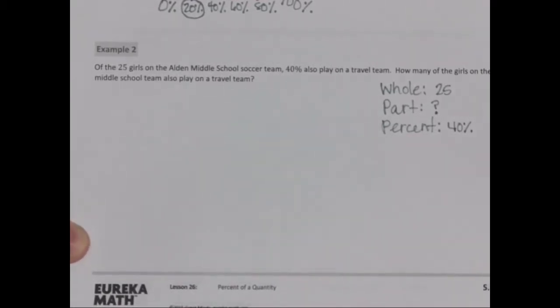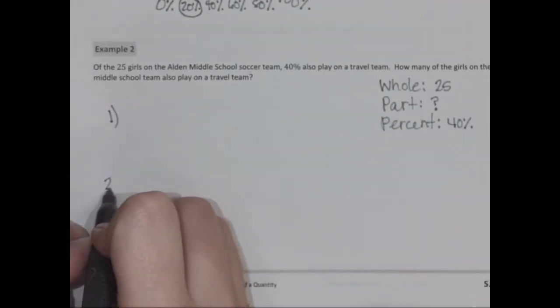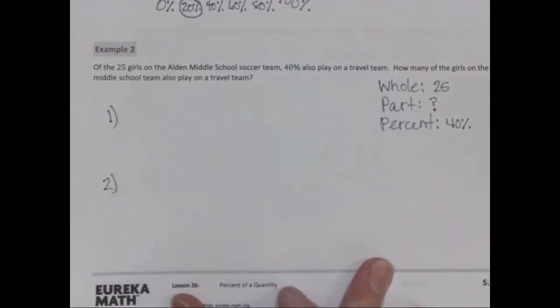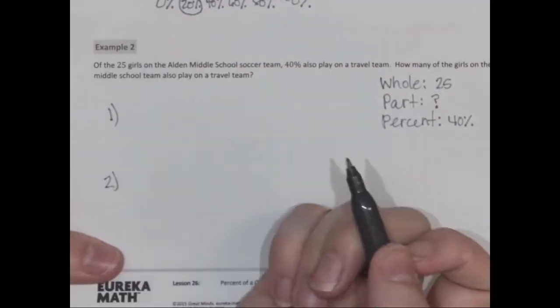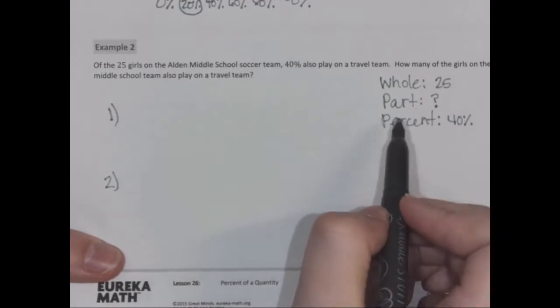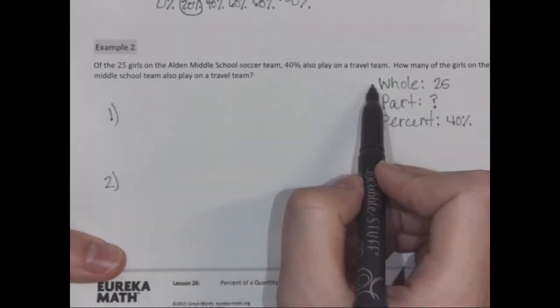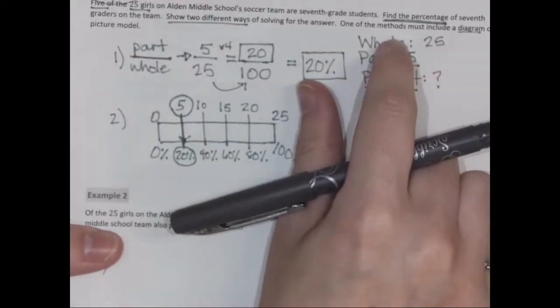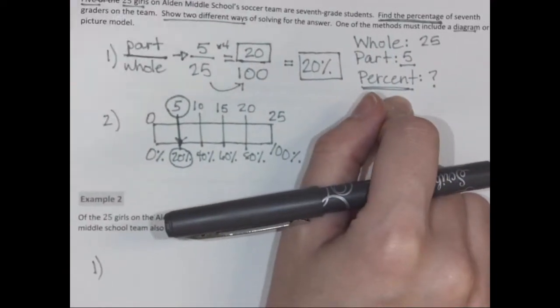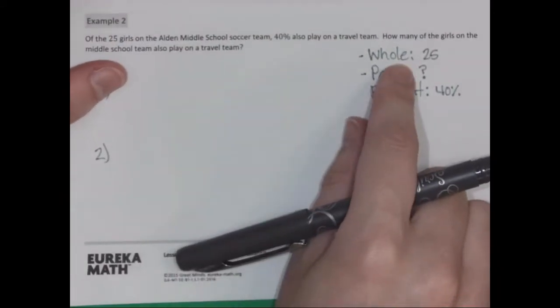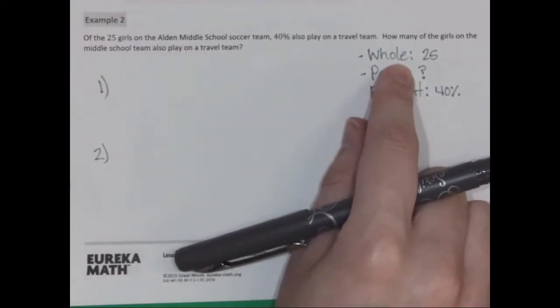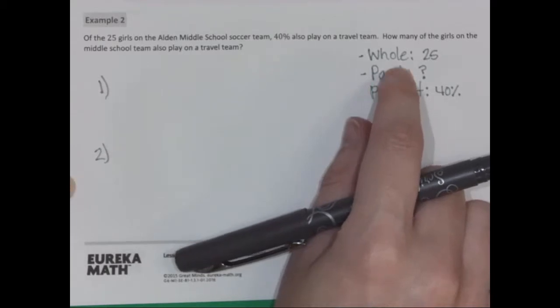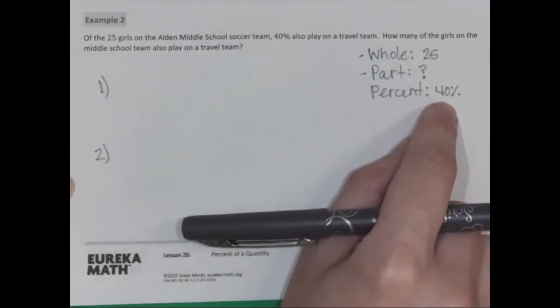So, let's solve it 2 ways. It doesn't tell us to solve it 2 ways, but we need to get in the habit of doing that so we check our work. So let's do it mathematically first. This time we have a percent. We don't have a part. Here we had a part and a whole and not the percent. When you don't have a part or you don't have a whole, you cannot start with a complete fraction with the quantities, right? We can start with the percent.